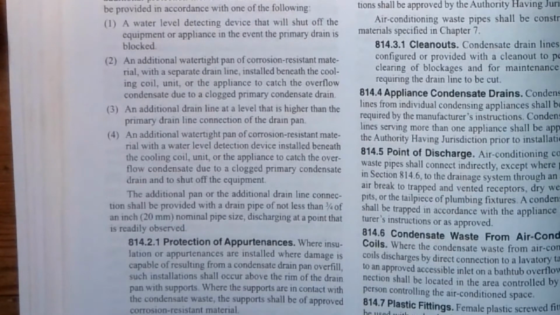So where are you going to put it? You're going to discharge this thing like right over a doorway or something. So when somebody opens it, it's going to drip on their head, or it's going to drip right on the floor right at the doorway. So you see it, you know what I mean? That's what they talk about, discharging at a point that is readily observed.